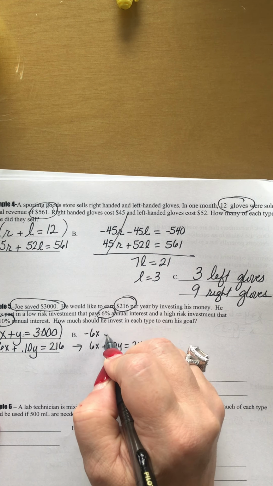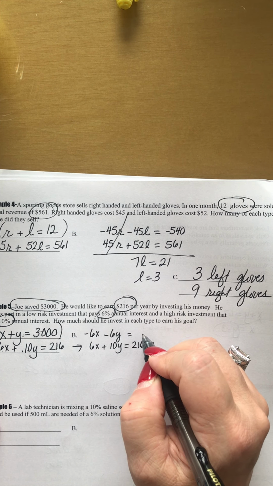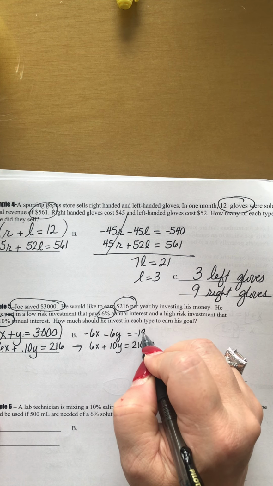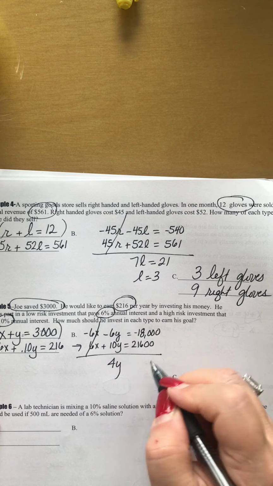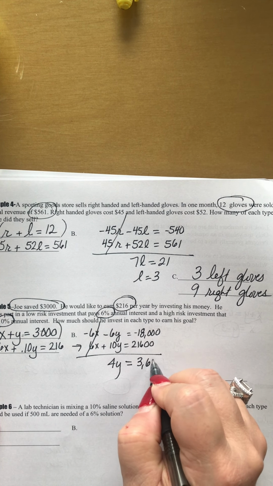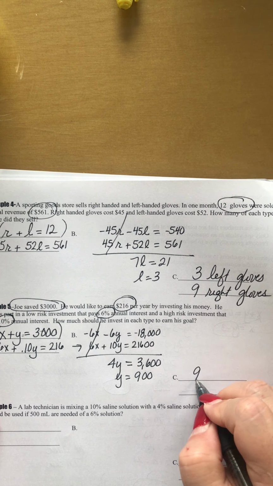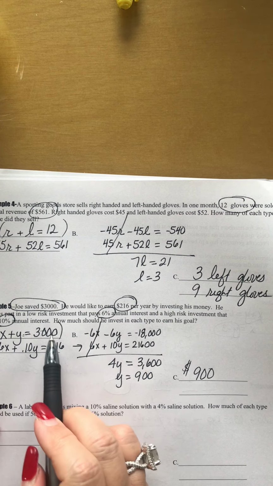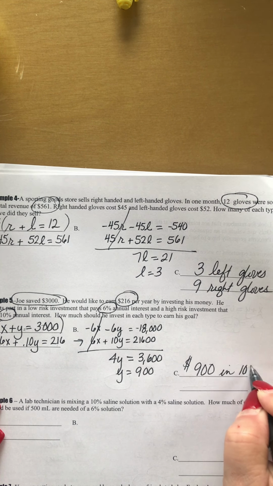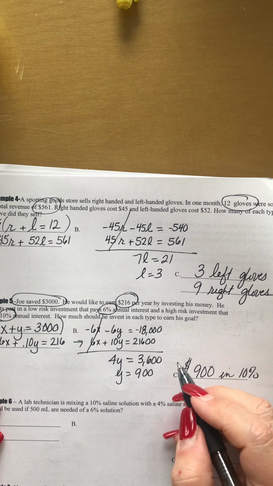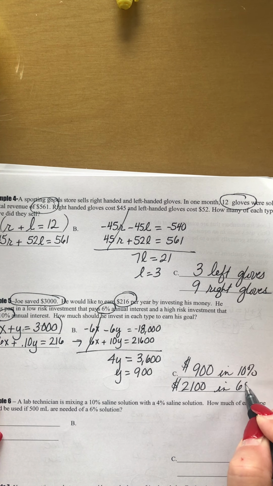So -6x minus 6y equals -18,000. And when you add, you get 4y. These x's cancel. 4y equals 3,600. Divide by 4, and you get 900. So that means 900 of the $3,000 is invested in the 10%. And then the difference of that, which is 2,100, would be in the 6%.